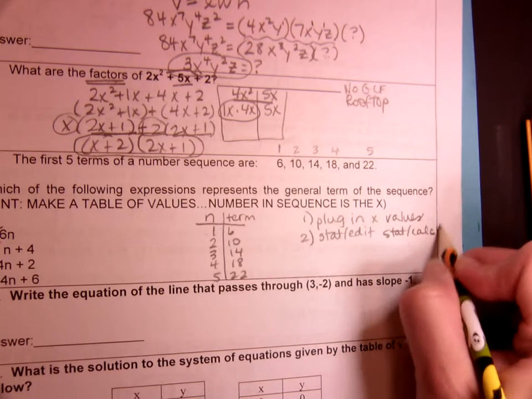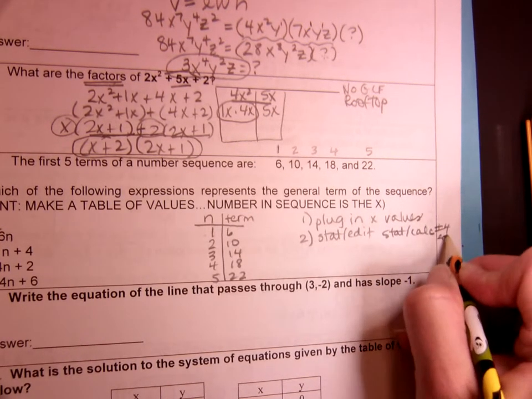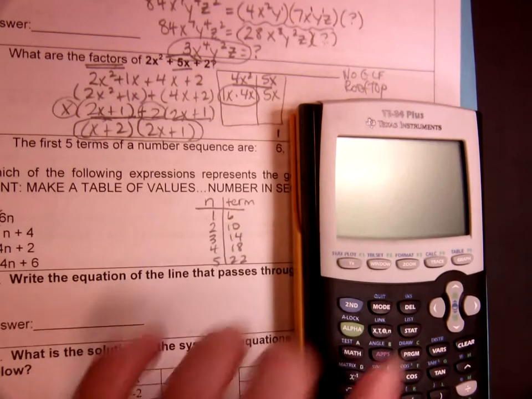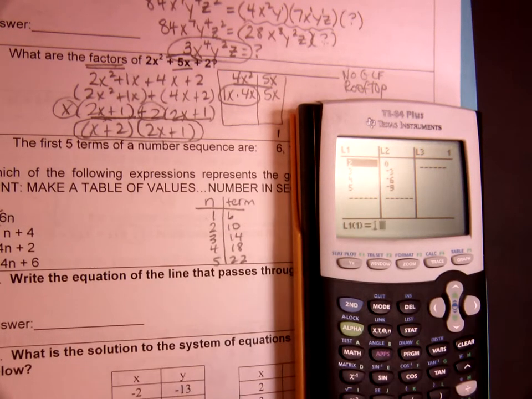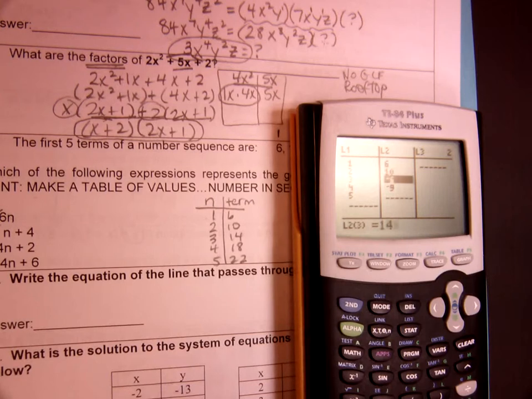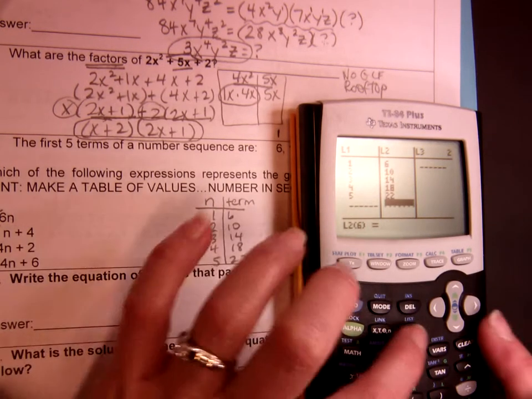Number 4, and then press enter. So if I was to do that, stat edit, I would write those numbers in our calculator: 1, 2, 3, 4, 5, and then 6, 10, 14, 18, and 22. So that was going to stat and edit.